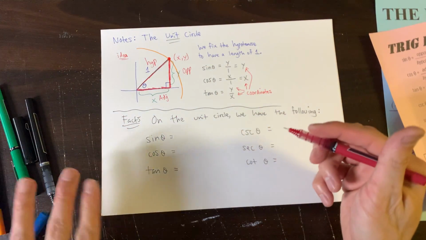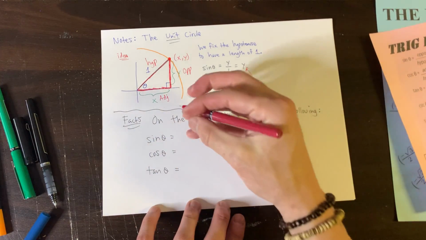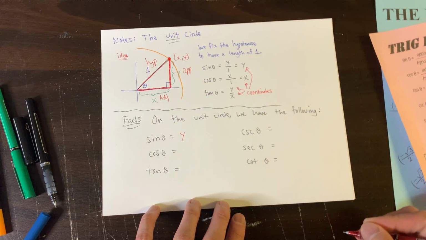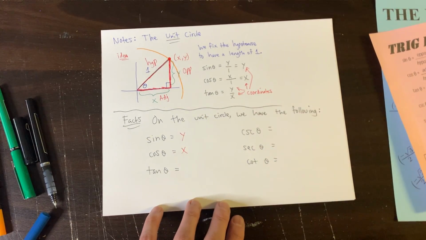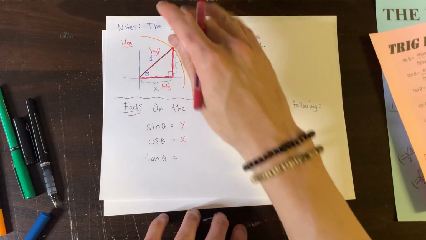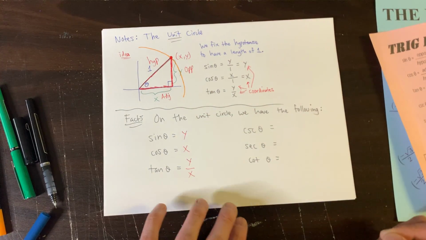So if we are operating on the unit circle, then the following holds true. Sine of theta would just be the y-coordinate of the point. Cosine of theta would be the x-coordinate of the point. Tangent of theta would be the ratio y over x.